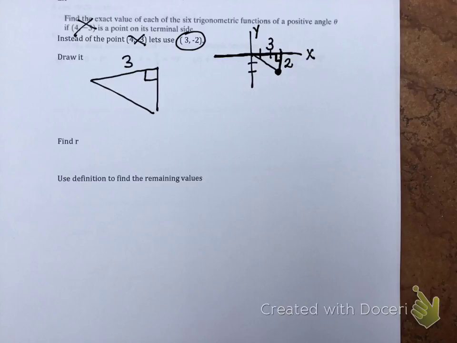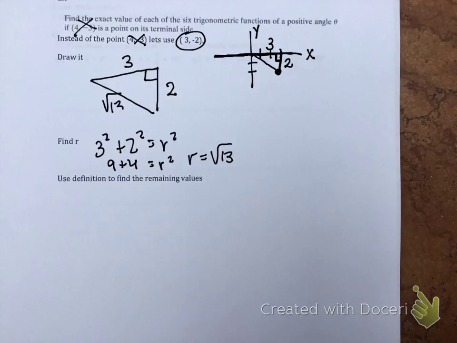So what do we have? We had a 3 here, a 2 here. We need to find the hypotenuse, or the radius, if you will. And how do we do that? We use the Pythagorean theorem. So 3 squared plus 2 squared equals r squared. 9 plus 4 is 13. So r equals the square root of 13. Okay, I'm going to go ahead and put that there. I'm going to put the negative sign in front of 2, just so I can keep track of it. Now it says use the definition to find the remaining trig functions.